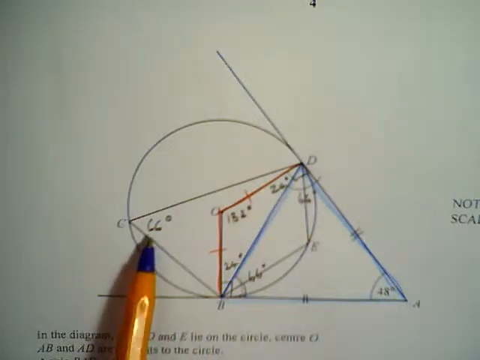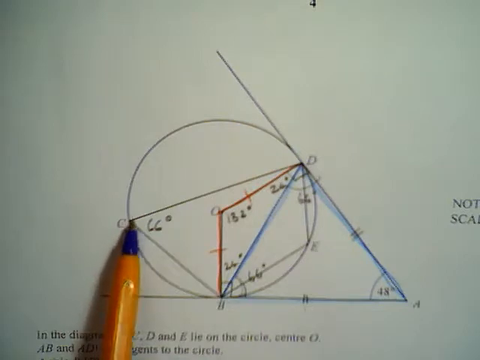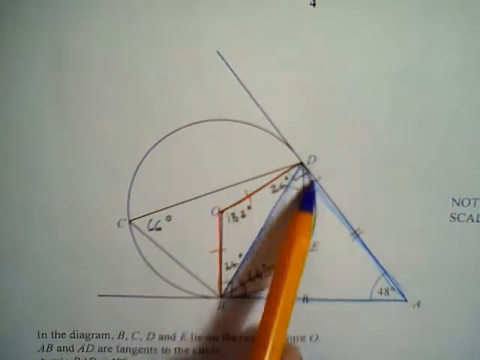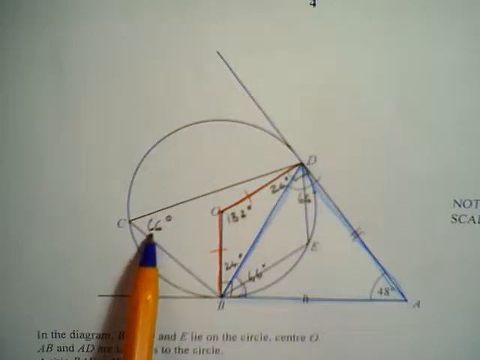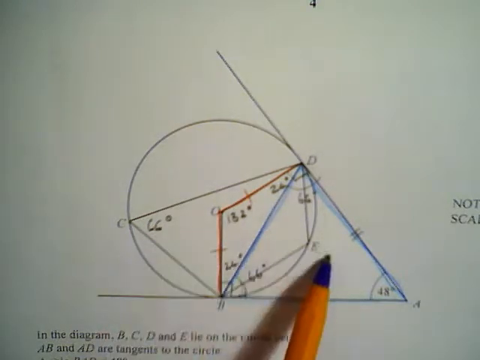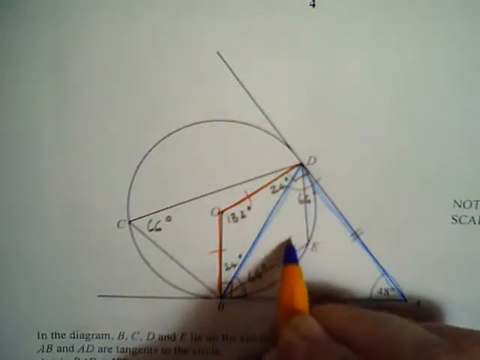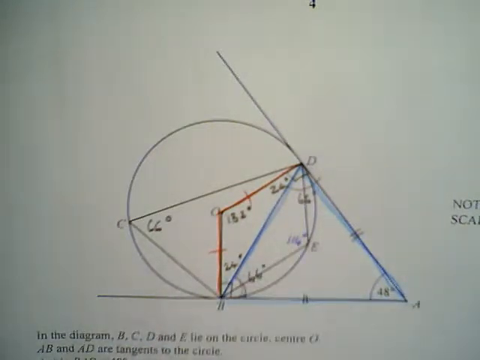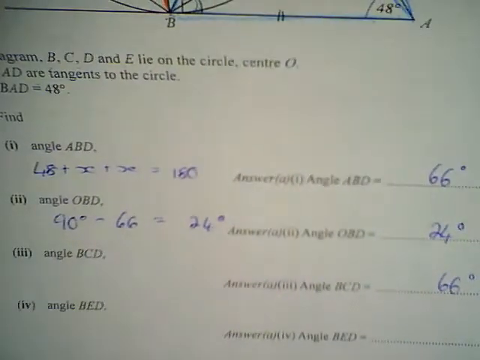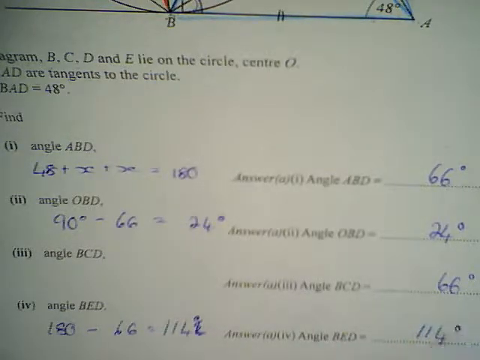Okay, that's not so bad because we know the opposite angles of a cyclic quadrilateral add up to 180, and there's my cyclic quadrilateral. So I can just do 180 minus 66 to give me this one. That would give me 114. Okay, let's write that in. Angle BED is 180 minus 66, which would give me 144. No, is that right? 114, sorry, 114 degrees. Okay, and that is 114 degrees.